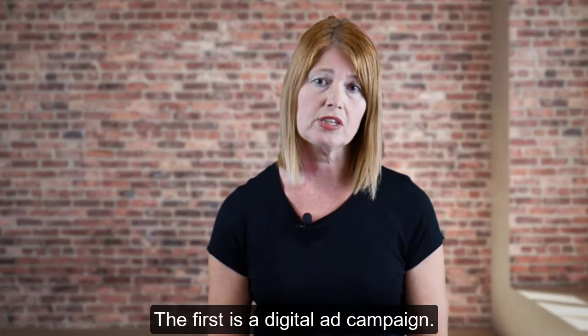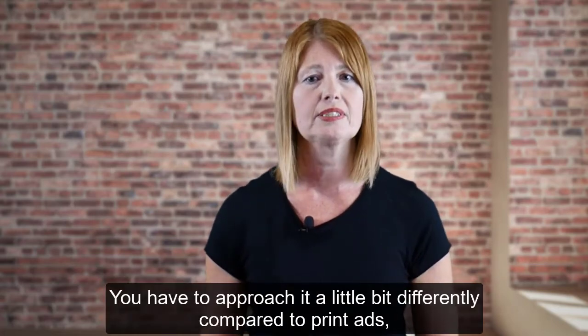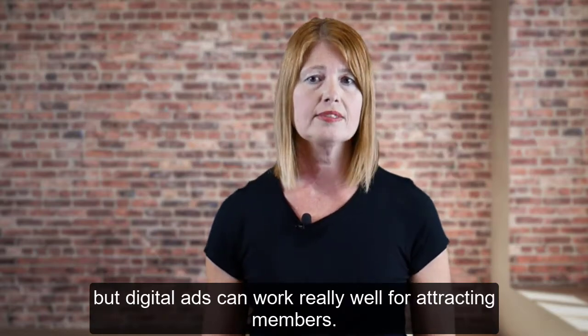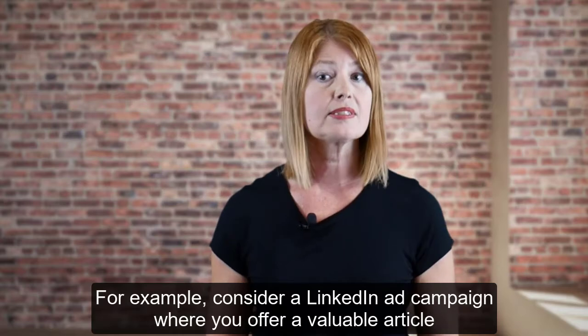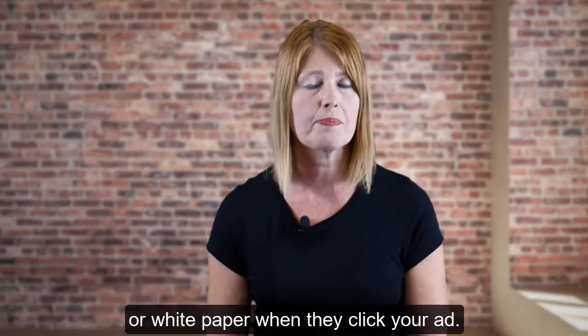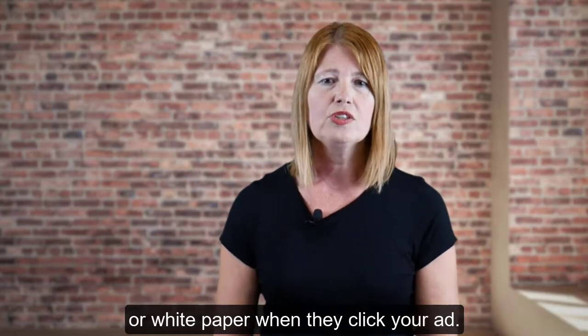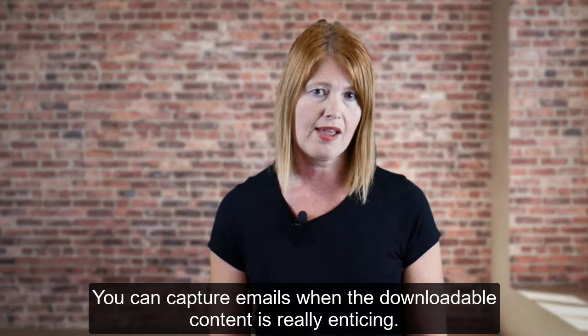The first is a digital ad campaign. You have to approach it a little bit differently compared to print ads, but digital ads can work really well for attracting members. For example, consider a LinkedIn ad campaign where you offer a valuable article or white paper when they click your ad. You can capture emails when the downloadable content is really enticing.